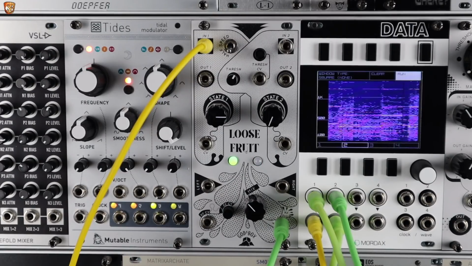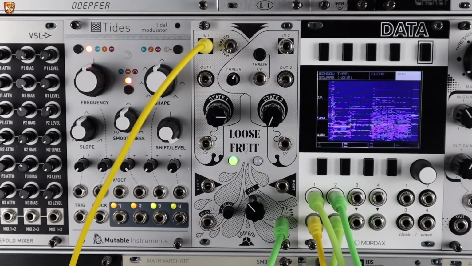All joking and kind of silliness aside, I'll make a video for how this patch was actually put together, but this is processing piano loops through loose fruit and then blending it in with the dry sound and a little filtering and reverb to create just this, noisy, distant memory of what came into it. So let's break the patch down.